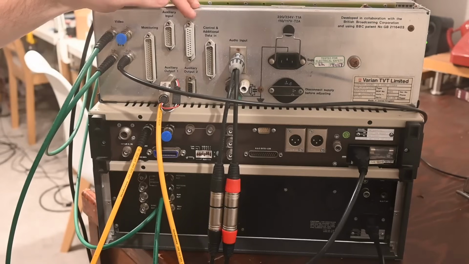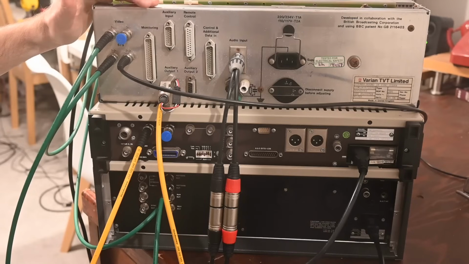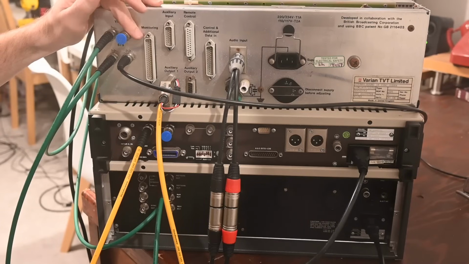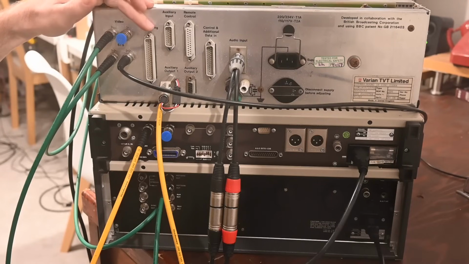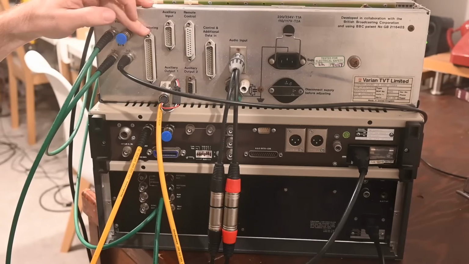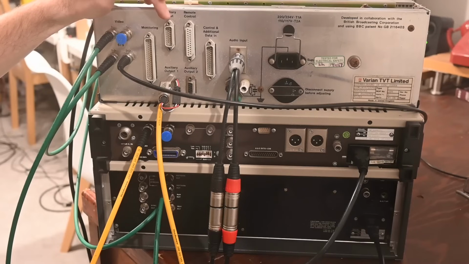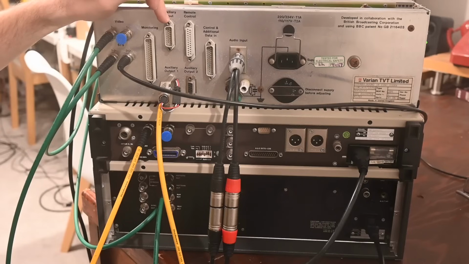There's various other connections on here, and we'll just take a minute to explain what these are. And I have to stress, as I said before, I don't have any documentation for this equipment, so this is a bit speculative. But monitoring this big DC37 connector here, I would guess this is a bunch of GPIO or TTL type interface connections, which probably are asserted when various things go wrong inside the unit. Auxiliary input. I think this is the equivalent of the serial NICAM input. It's probably a connector that mates with that output down there. I don't know, I haven't really looked into that very much.